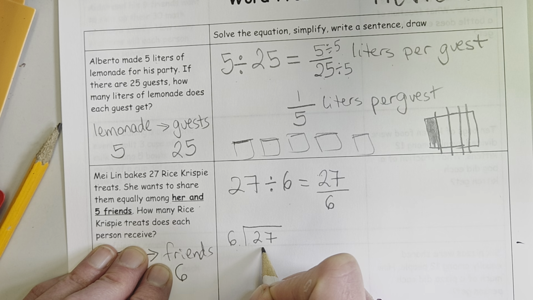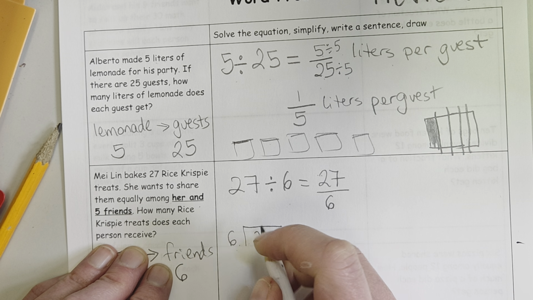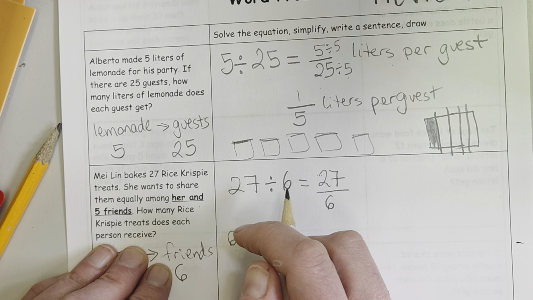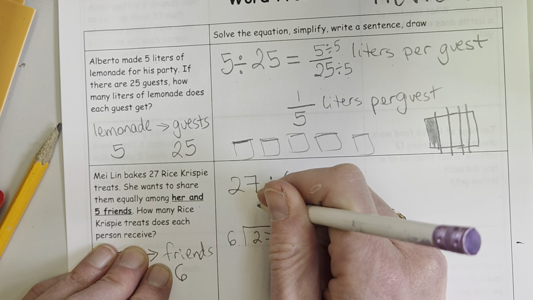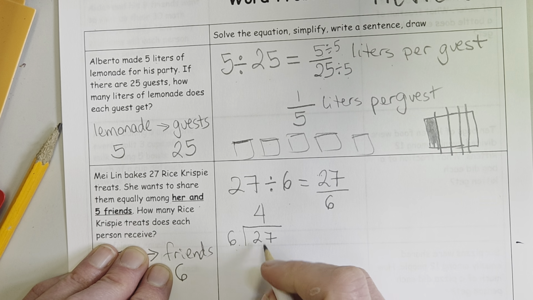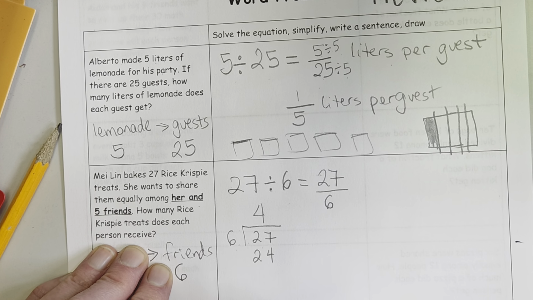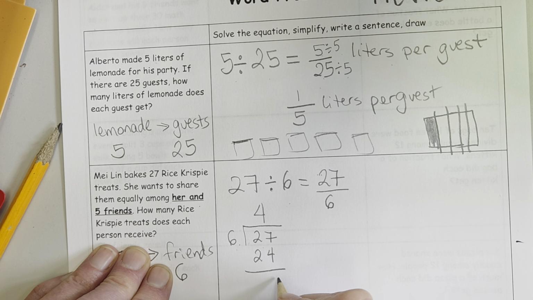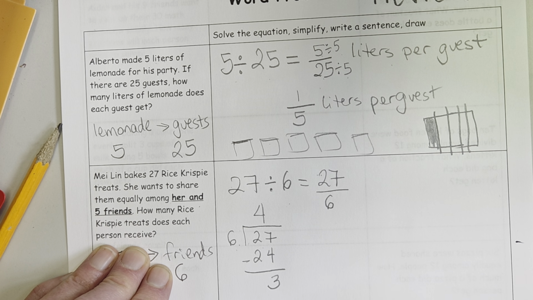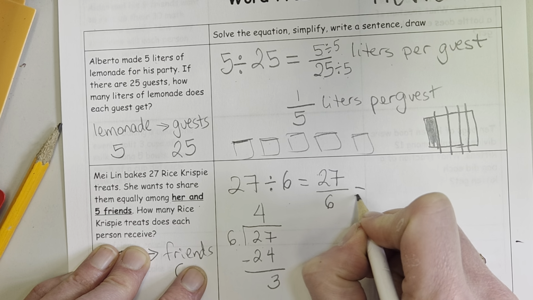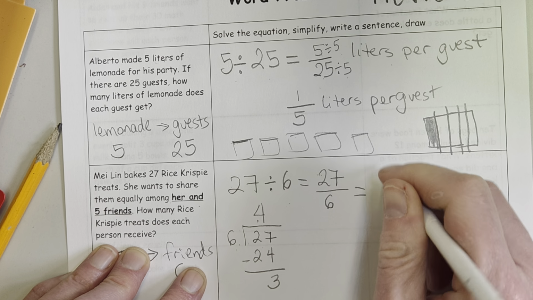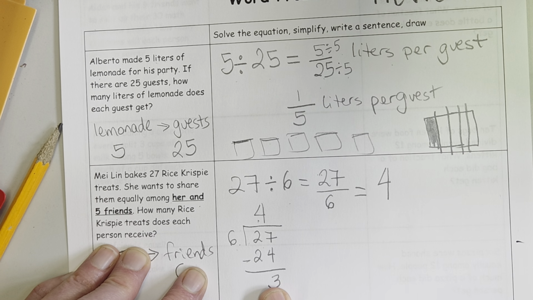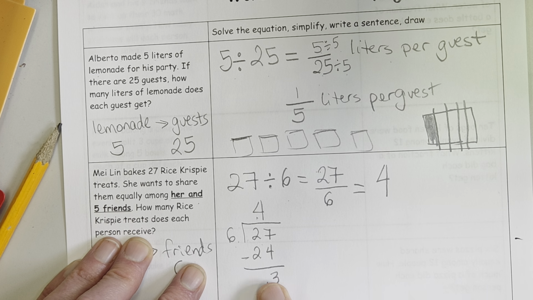Okay, we know that 6 goes into 27. We can look at our multiplication chart and we know that 6 times 4 gets us 24. And then we have 3 left over, right? So that means that our answer is 4 with a remainder of 3.